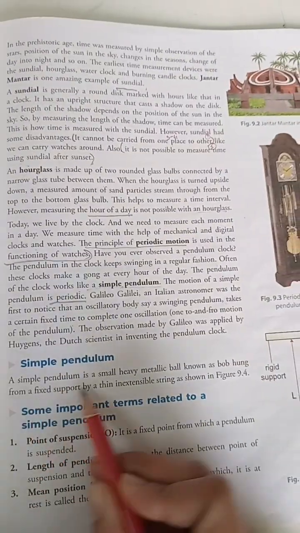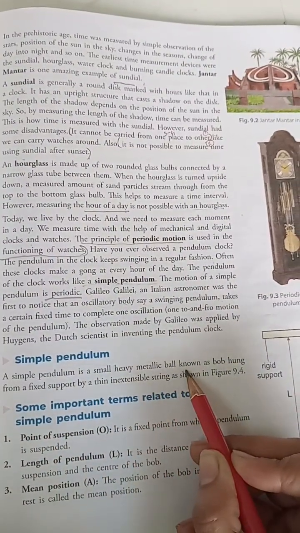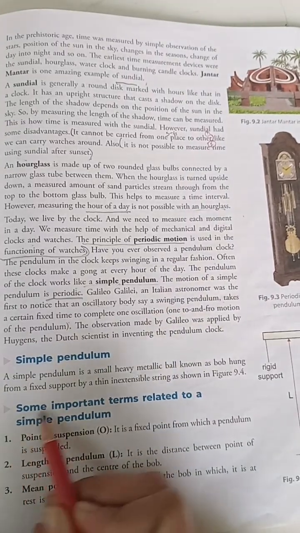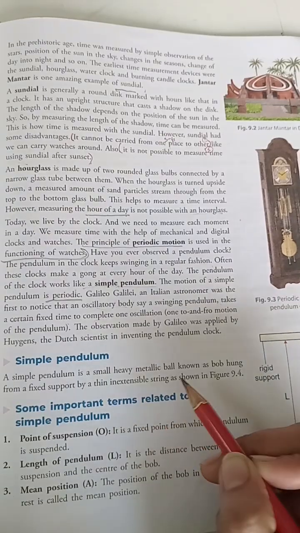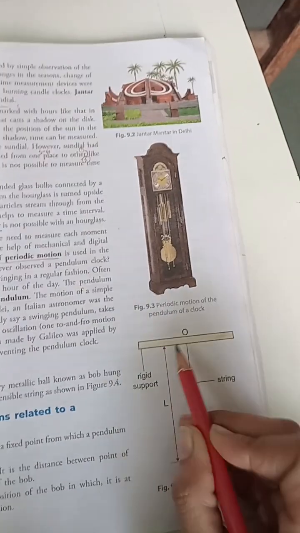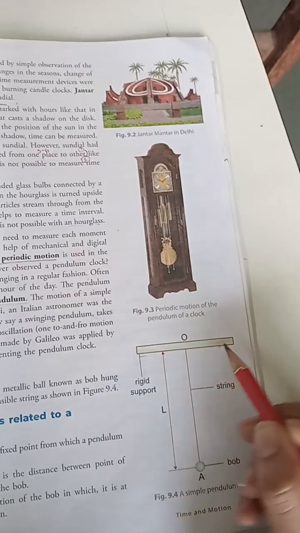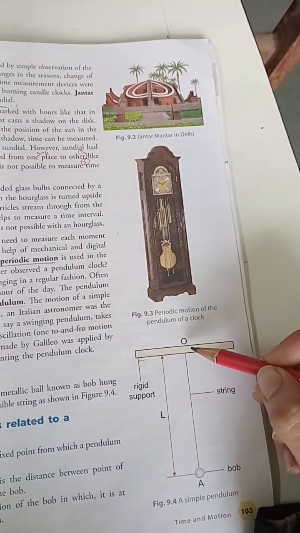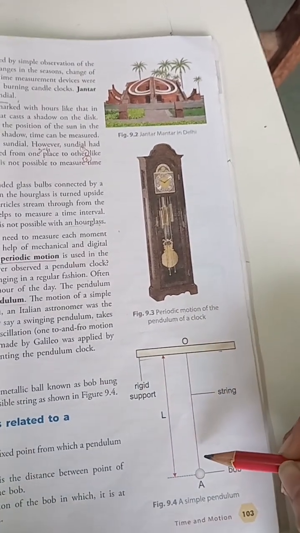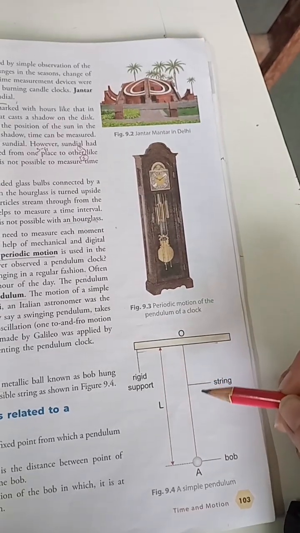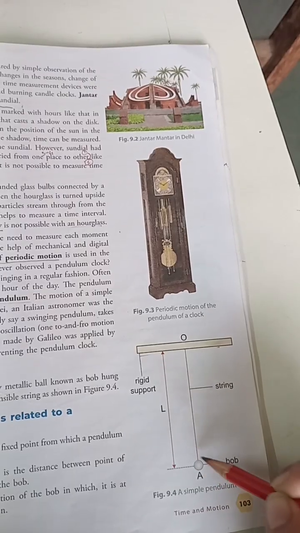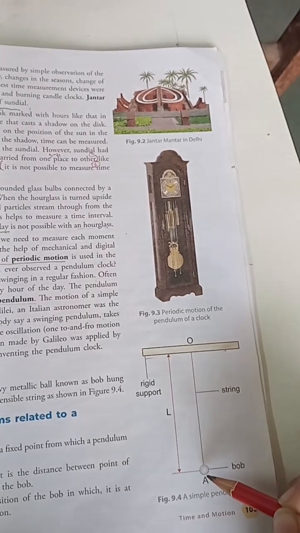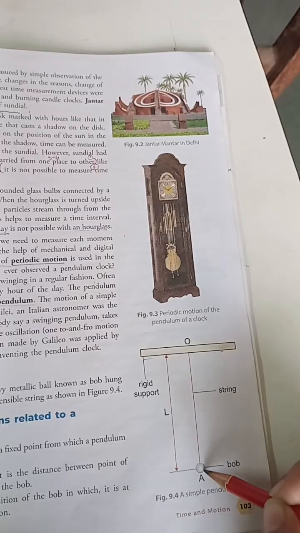A simple pendulum is a small heavy metallic ball known as the bob, which is hung from a fixed support by a thin inextensible string. Just look at this. There is a rigid support, and there is an inextensible string. Inextensible means the string cannot be extended. And at the end there is a bob. This is a metallic ball. So this is known as a simple pendulum.